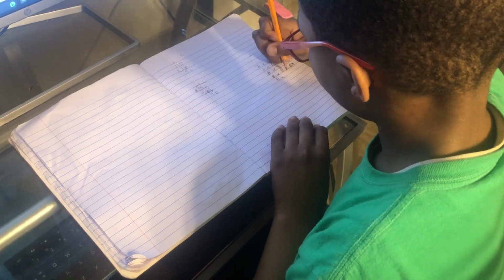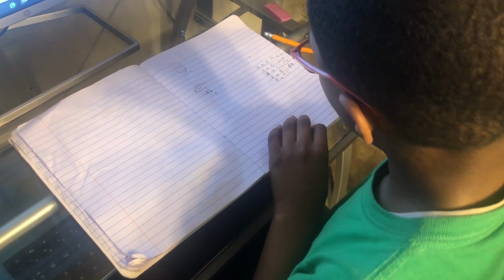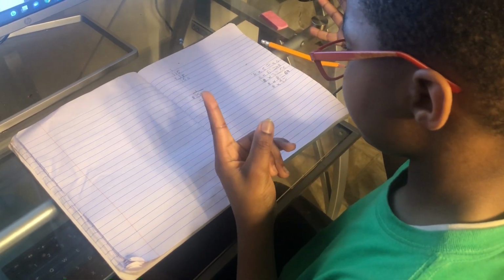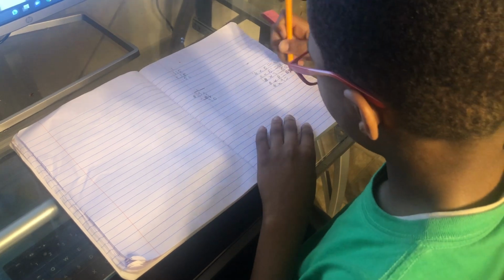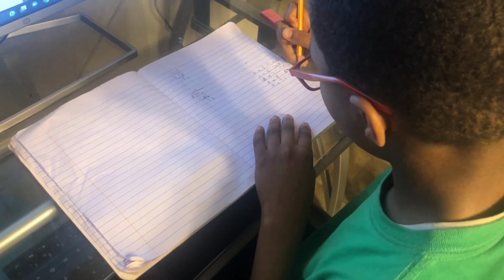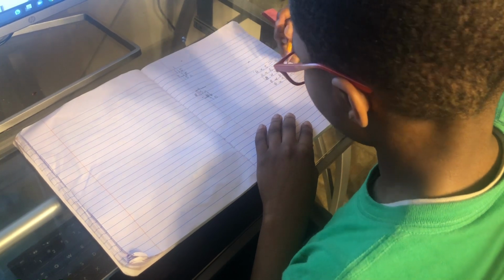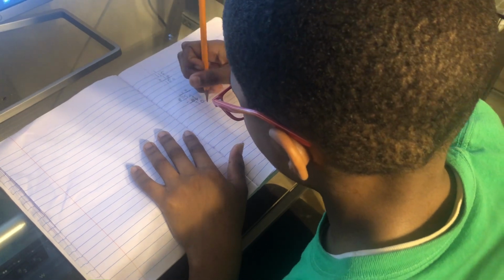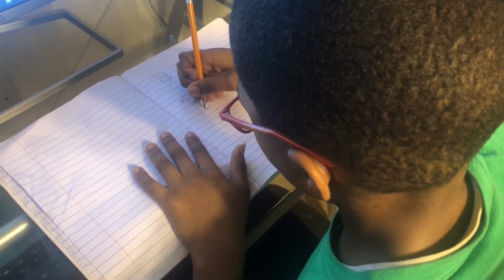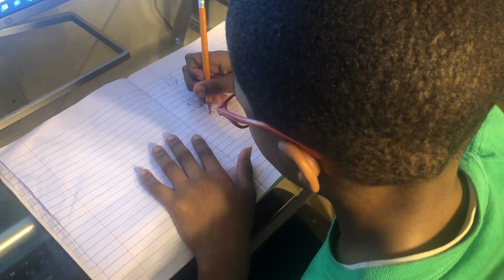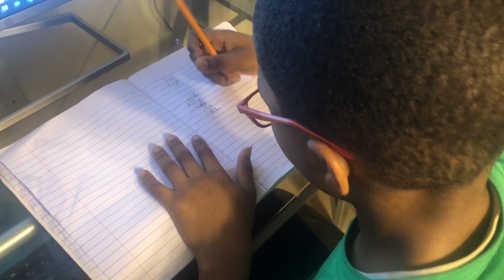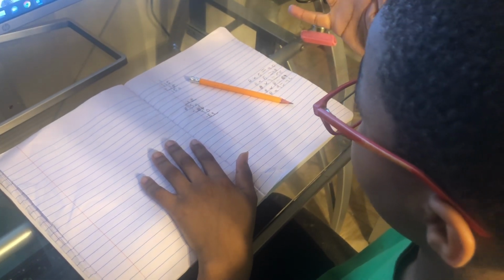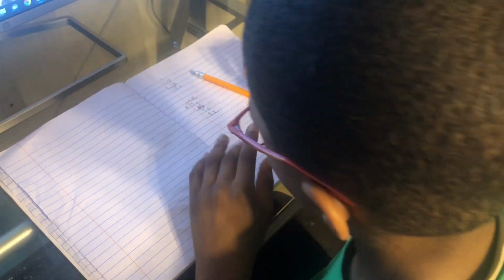8 times 9 equals 65, 66, 67, 68, 69, 70, 71, 72, but we went past 70, so now we have to use 8 times 8. So we put the 8. 8 times 8 is 64. Subtract, and count up until we get to 70: 65, 66, 67, 68, 69, 70. That leaves 6.